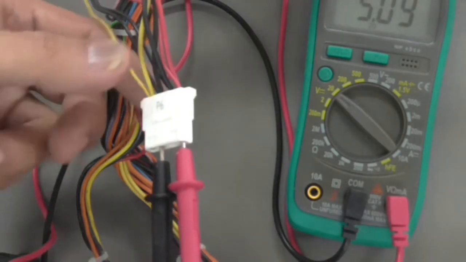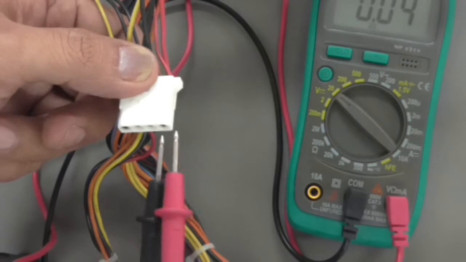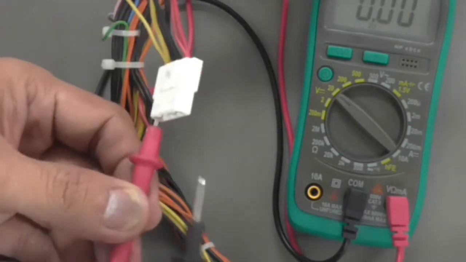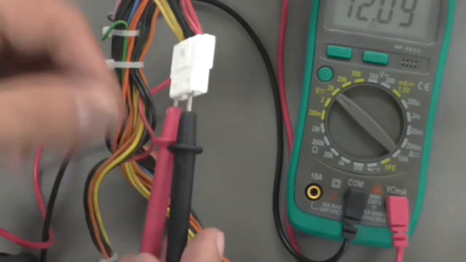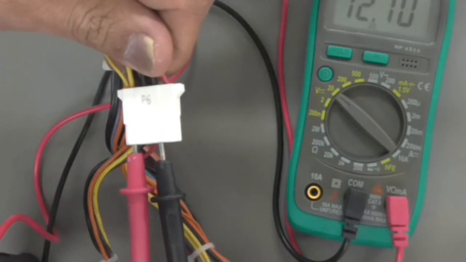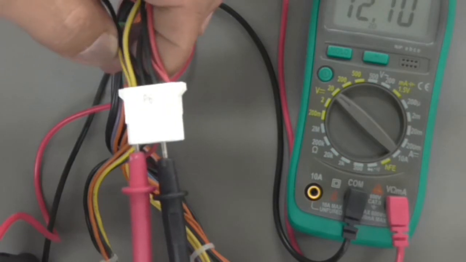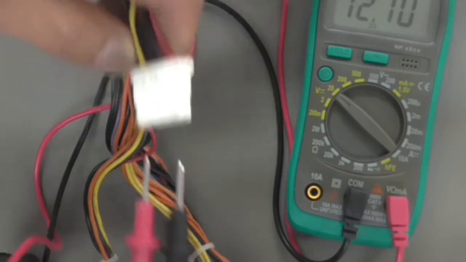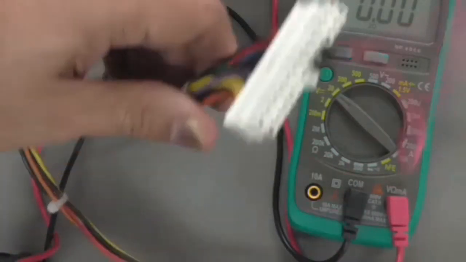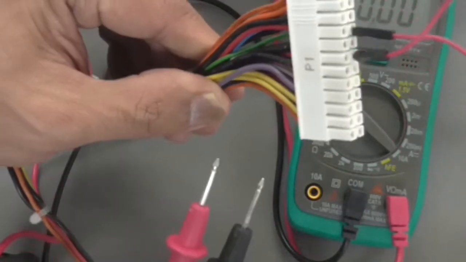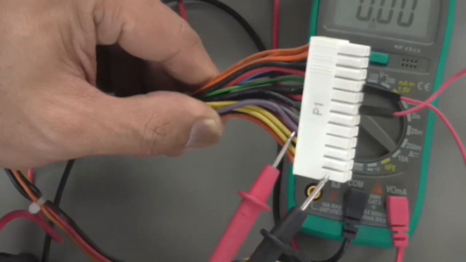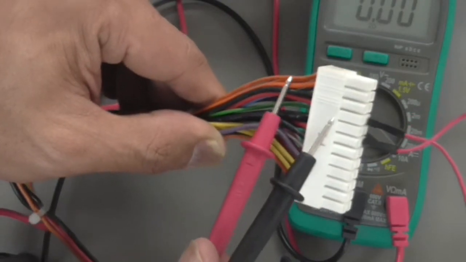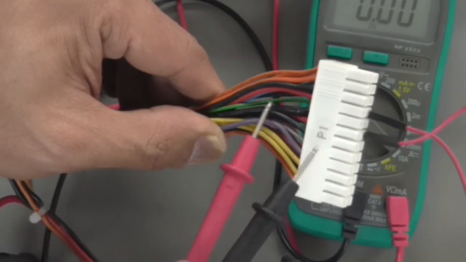Okay, so let's measure the yellow. I'll put the positive to the yellow cable, and the other one is there. So here it goes. We have yellow is 12 volts. Okay, so that is 12 volts. So let's check some of the other colors, as we have violet, also yellow, they are all the same. We have also orange, we have green, we have blue.